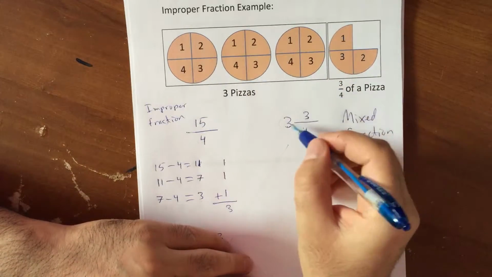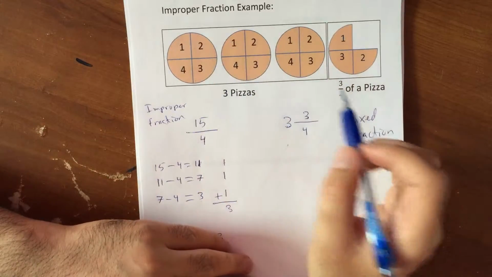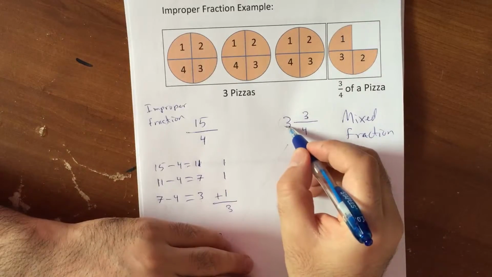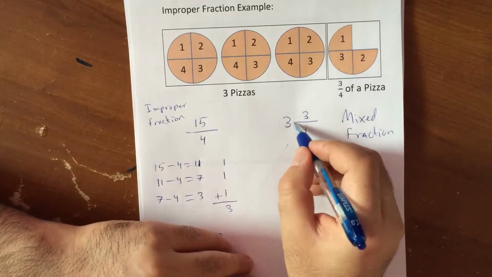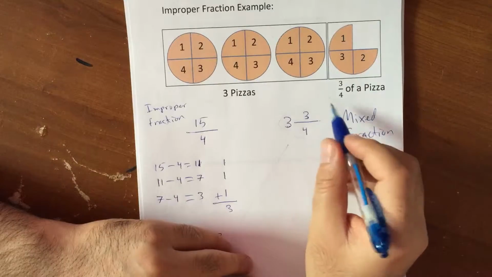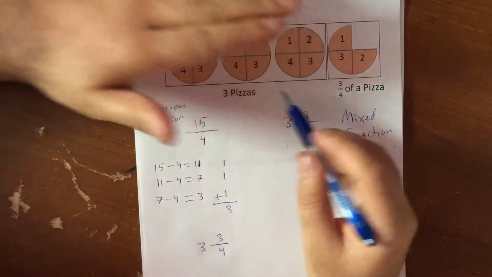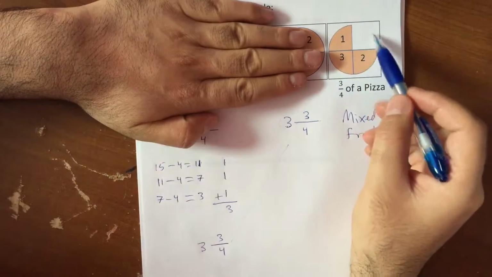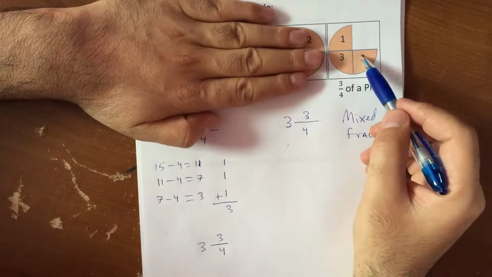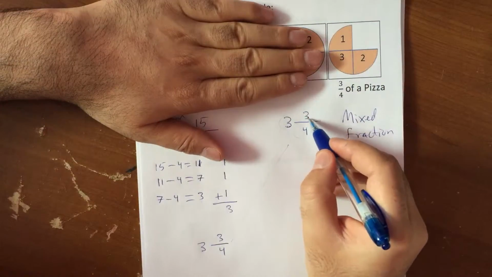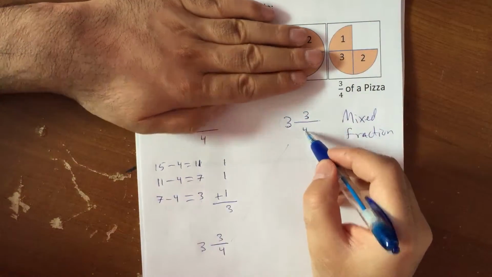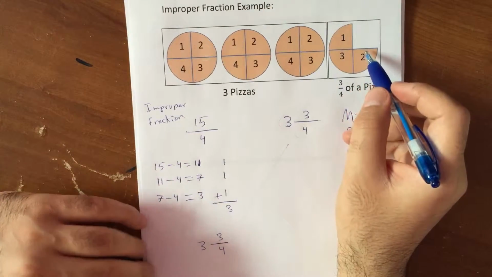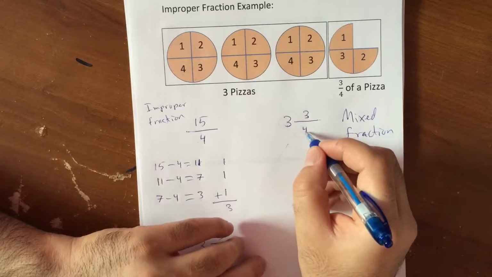So we see that there are 3 complete pizzas. Okay, 3 complete pizzas, so that number goes directly over here. Then you draw a line for the fraction part, and once these pizzas are covered, we are no longer dealing with them, so only these slices are left. So we count 1, 2, 3 slices. You write that in the numerator, and the denominator stays the same, 4, because each pizza is divided into 4 slices. That's where the 4 goes.